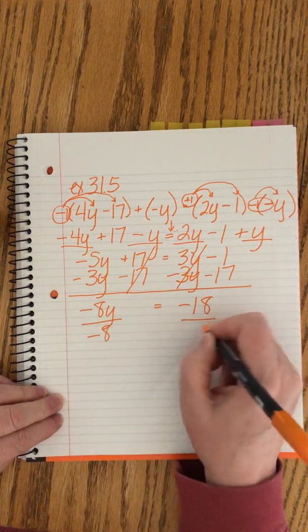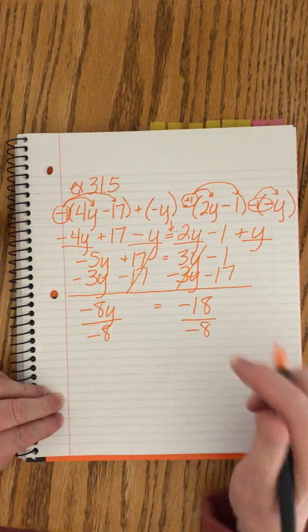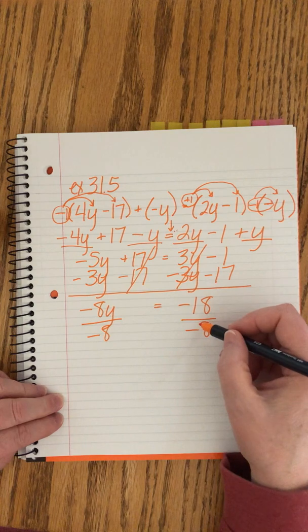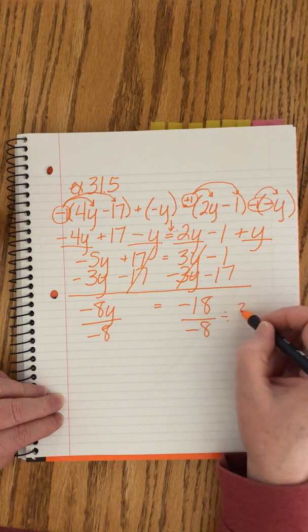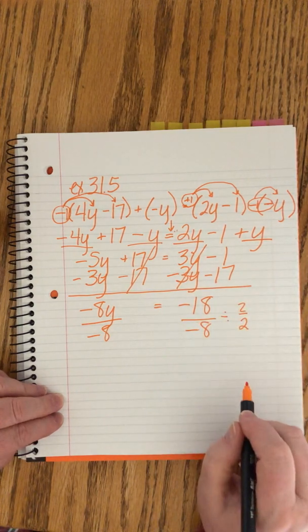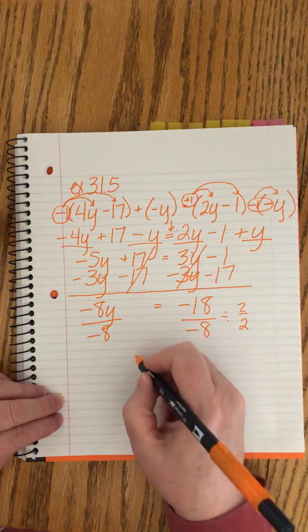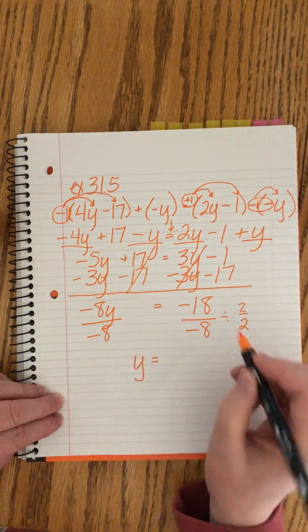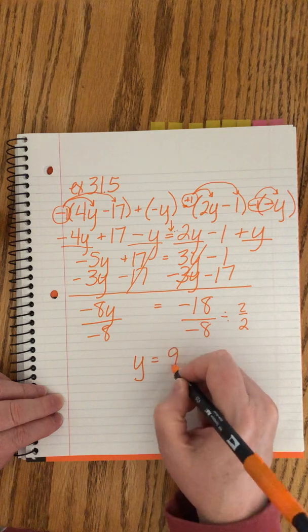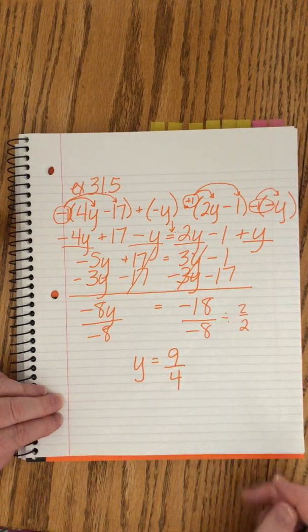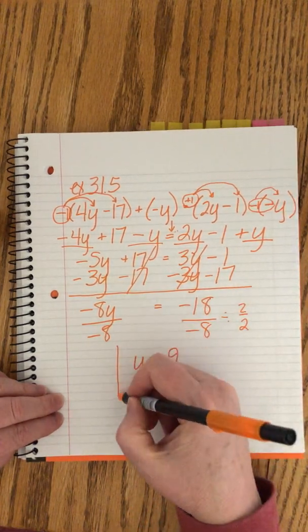Divide away the minus 8 to get the y by itself. And we see, okay, this is going to go positive, but we can divide top and bottom by 2, right? And so we get y equals positive 9 over 4, because we divide both of those. Yay, that's the right answer.